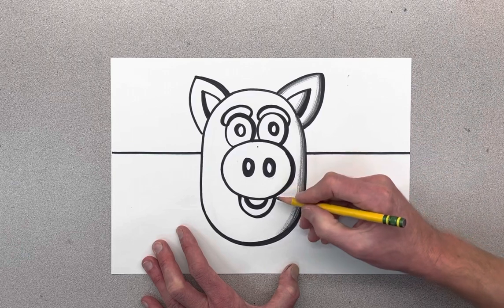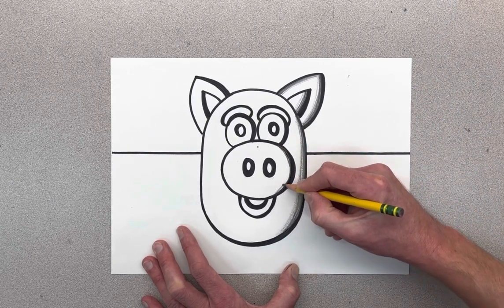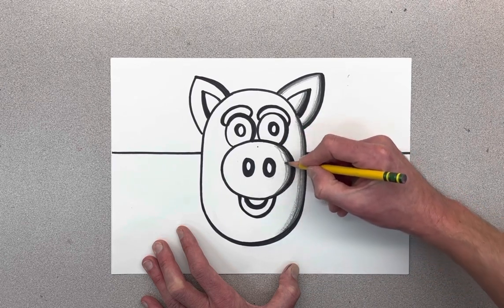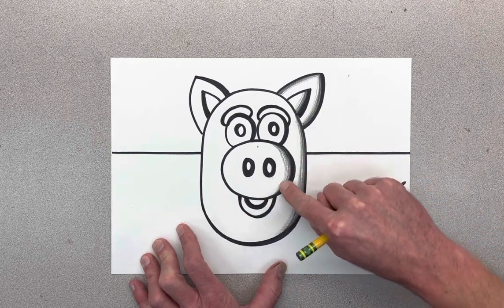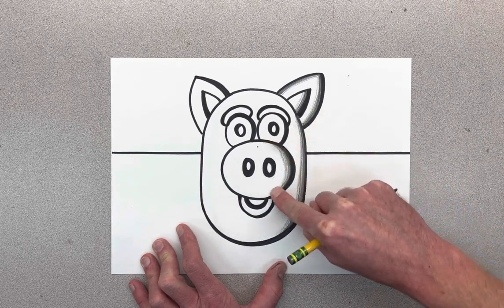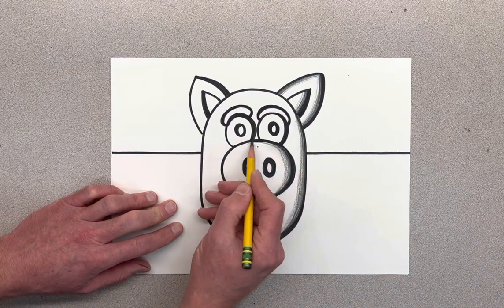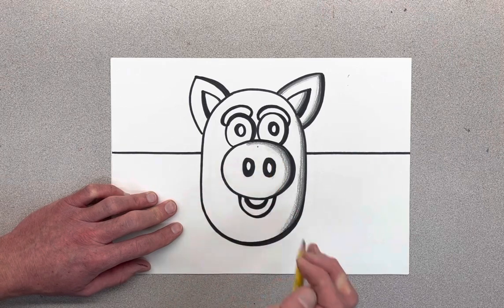Most of this shading is stuff that we'll do next week, so you don't have to finish this, especially on these curved lines that take a lot more time and effort. But you can see it's already kind of popping it out, and it's not looking flat anymore.